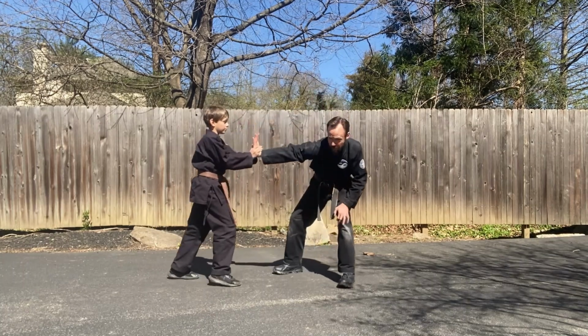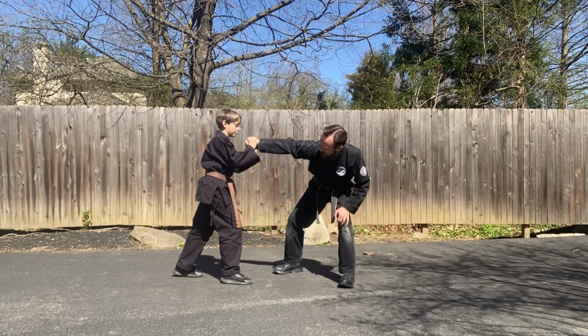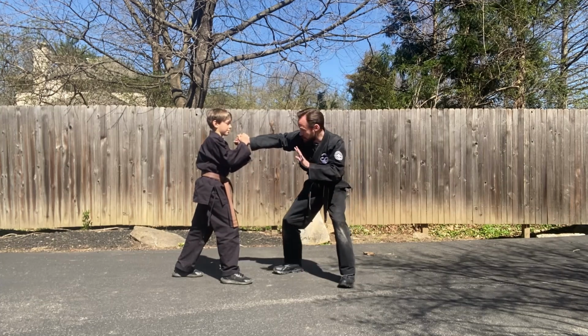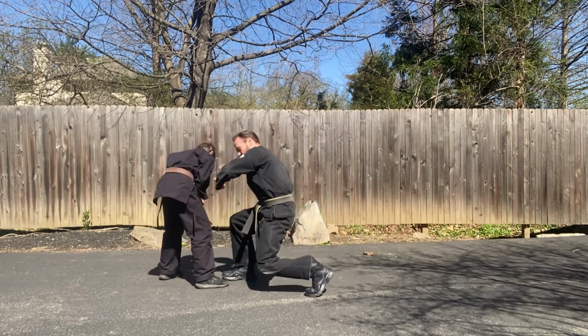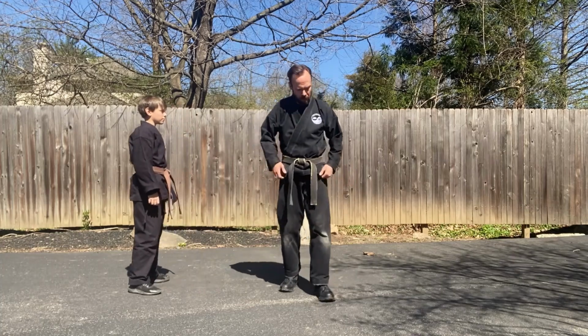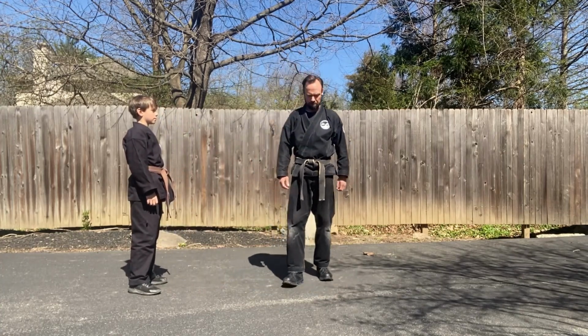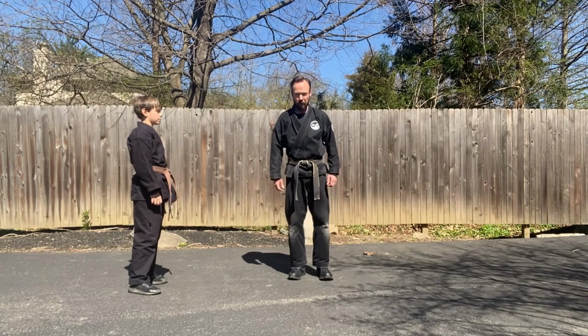Just like that. Now, if I can ball up my hand, stiffen my wrist, and turn to face him, I can pin and escape, striking into the groin. So, any number of different ways that the opponent could be applying a wrist lock to you, and this technique should work just fine. I'll perform it here once for you in the air.